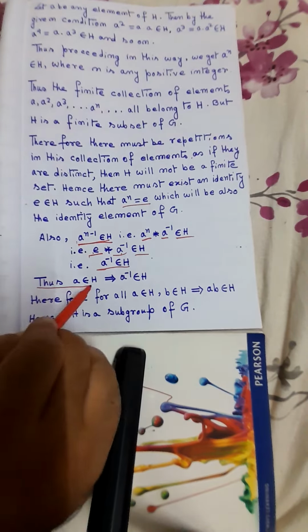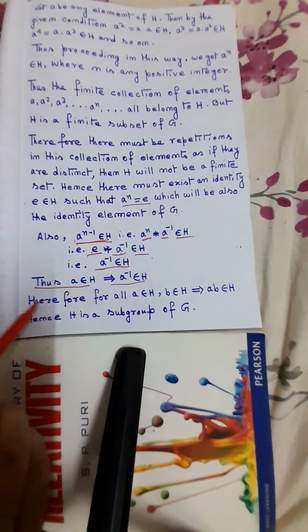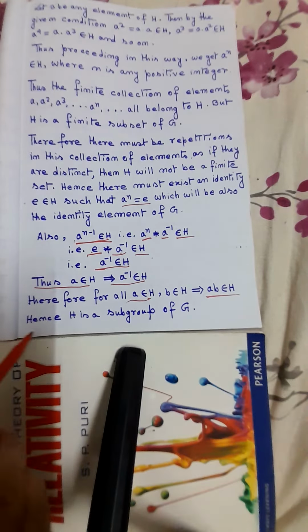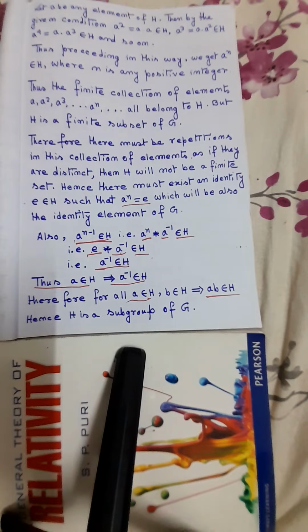Thus A belongs to H, A inverse belongs to H. Therefore, for all A belongs to H, B belongs to H, AB belongs to H. Hence, H is a subgroup of G. Correct?